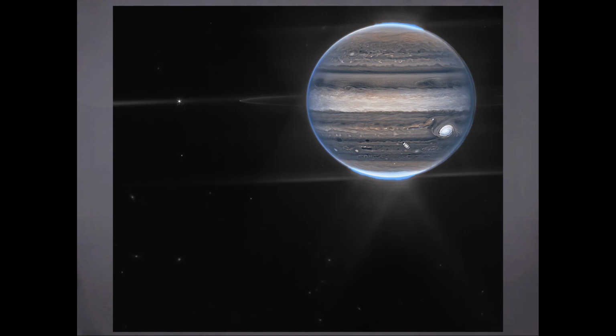And of course there are other complex phenomena taking place here as seen in Jupiter storms, the most famous one being the red eye here.